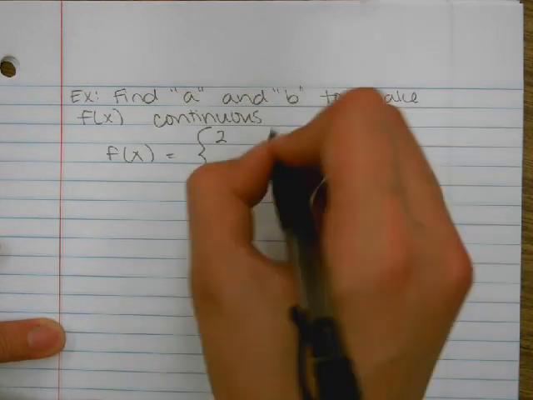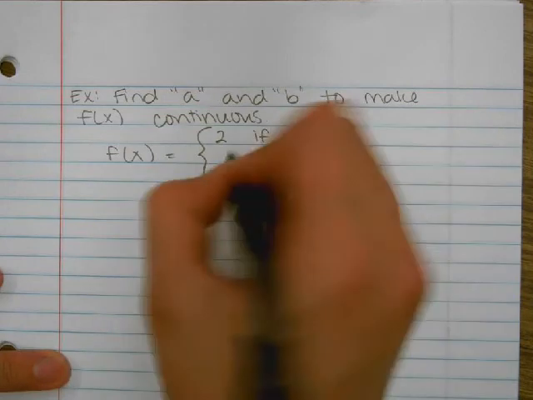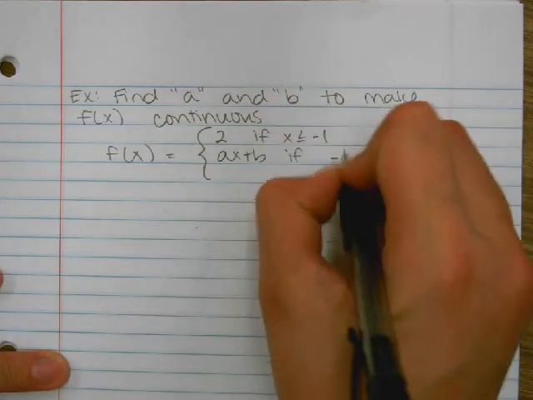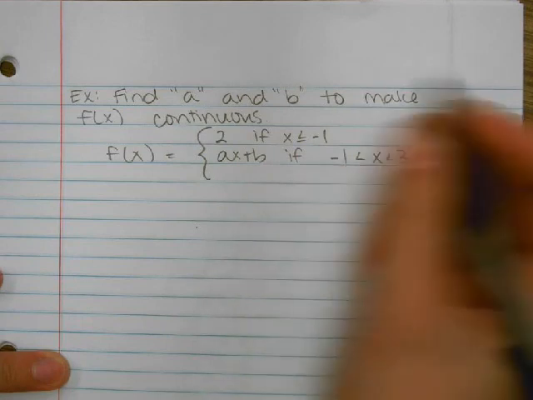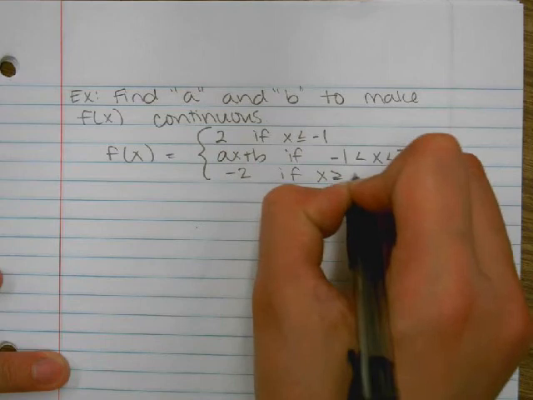So it's 2 if x is less than or equal to negative 1. It's going to be ax plus b if the x is between negative 1 and 3. And it's going to be negative 2 if x is greater than or equal to 3.